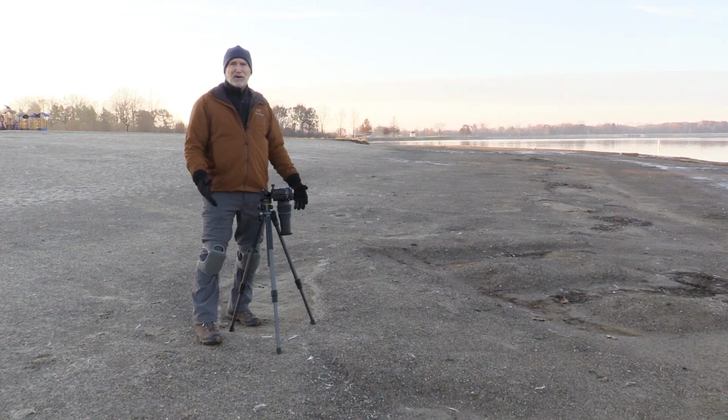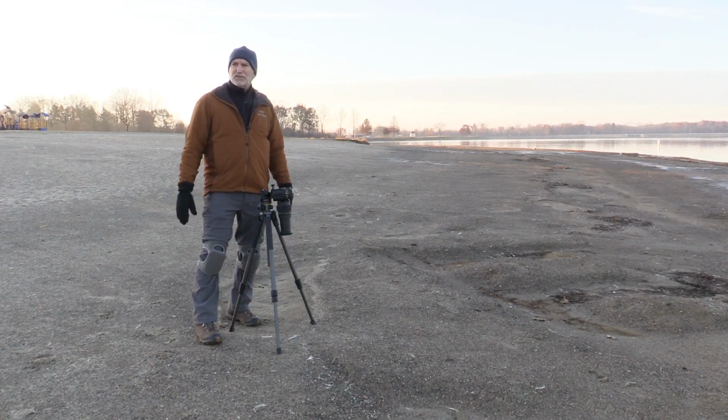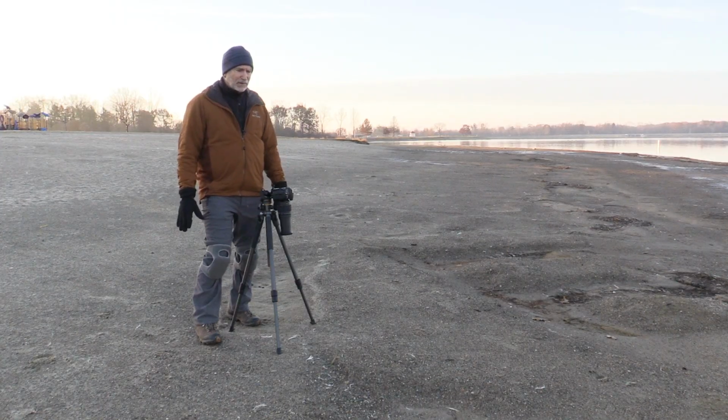Also, this is a subject that you can photograph on those windy days. You know how we always have problems with wind? Well, with feathers on the ground like this, they're not affected by the wind. So we can go out there and find things to shoot on windy days, even with feathers on the beach.